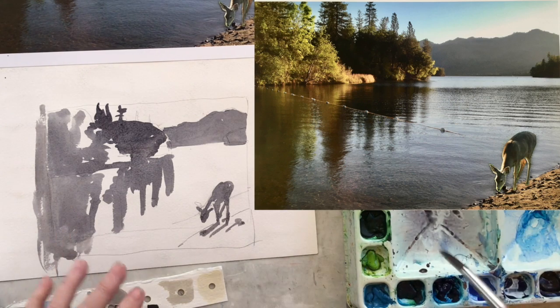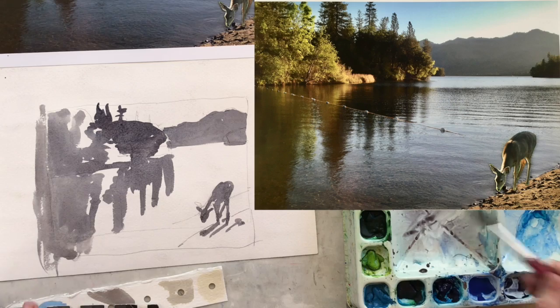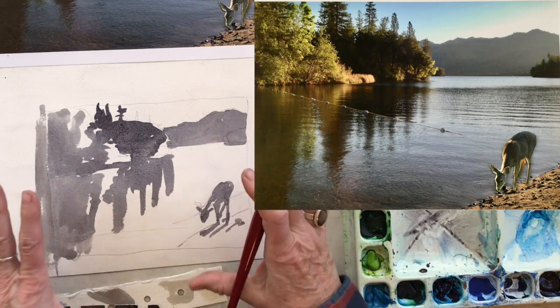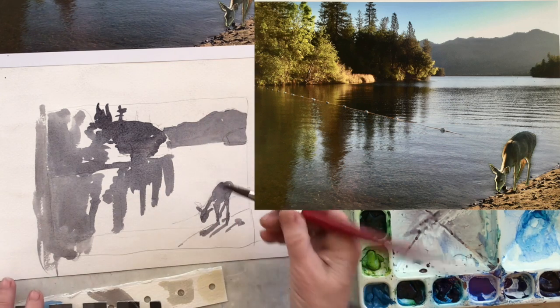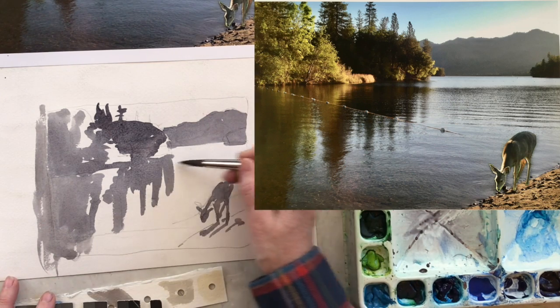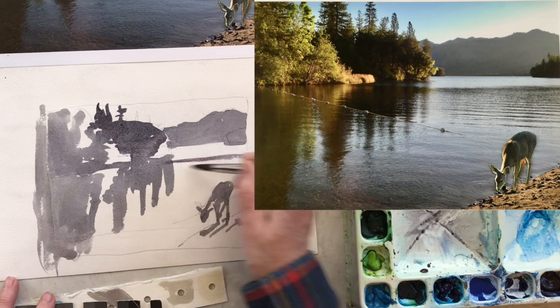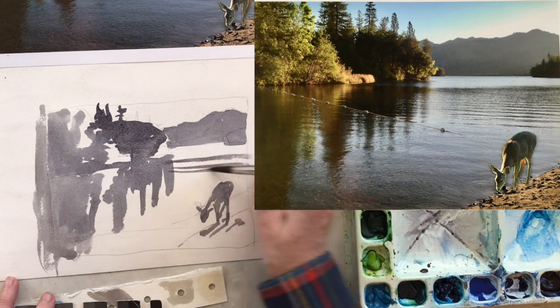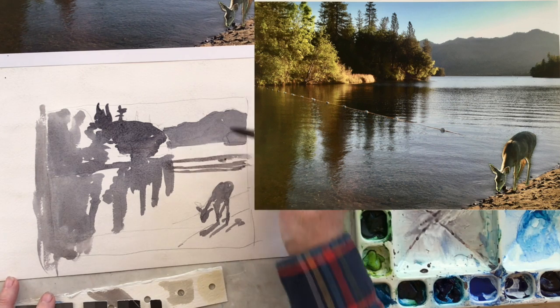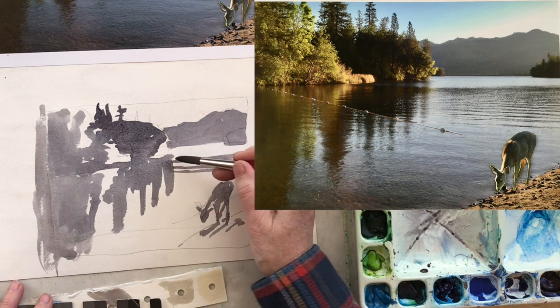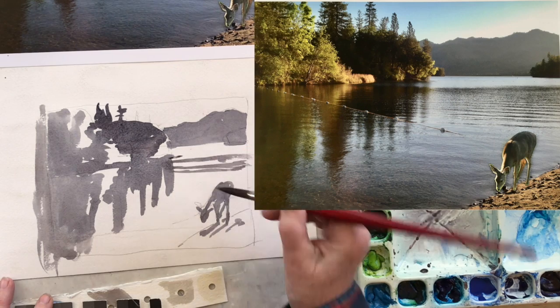All right, so now this is going to have to dry before I can get the darks in, but I now have the whites and the mid-tones, and so we can sort of see this abstract pattern of what's happening with those lights and the mid-tones. And we have a little bit of reflection that's coming across through there, which is actually the reflection of that mountain up above. Isn't that sort of cool?